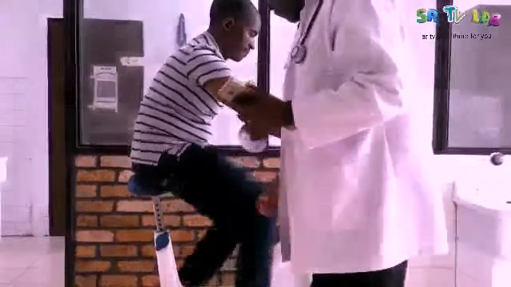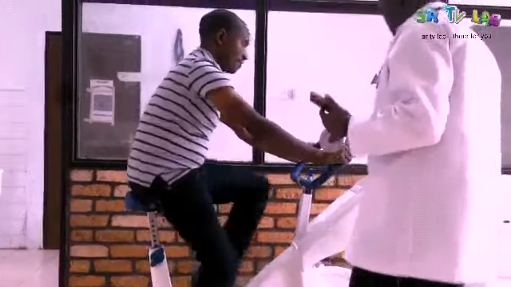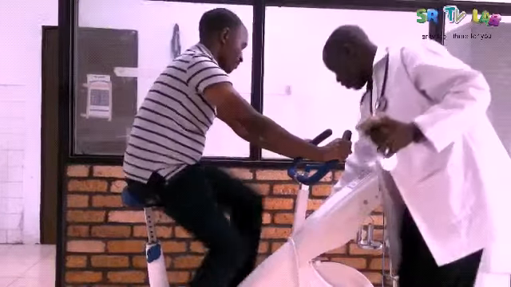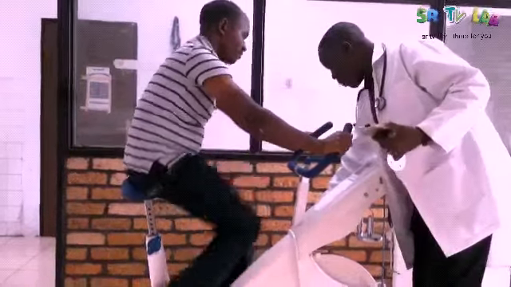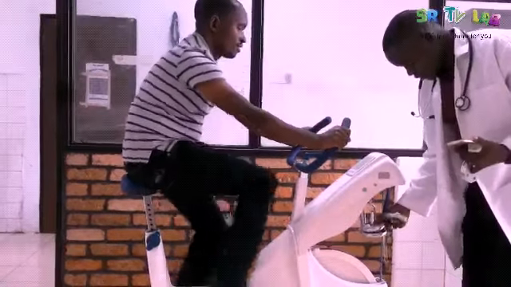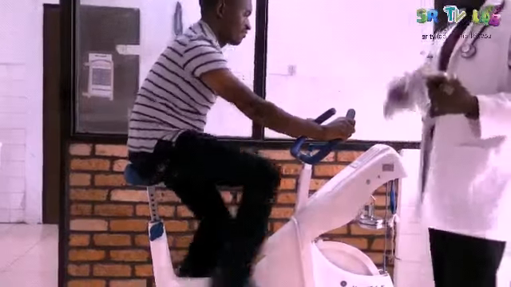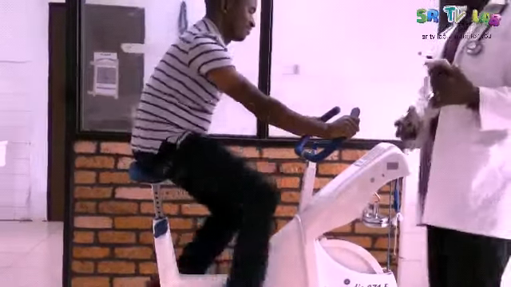Another thing that you should know is that when you are a sports person, if you are not able to reach your maximum heart rate, that means you are not physically fit, and you can improve up to the point you reach your target heart rate.